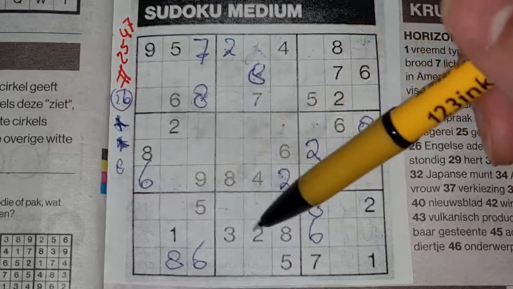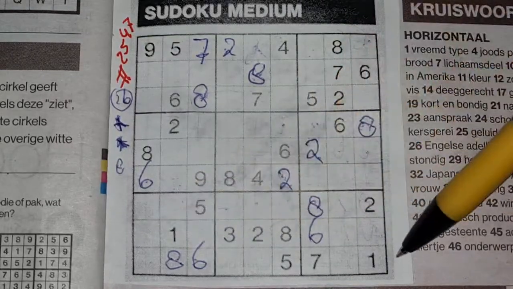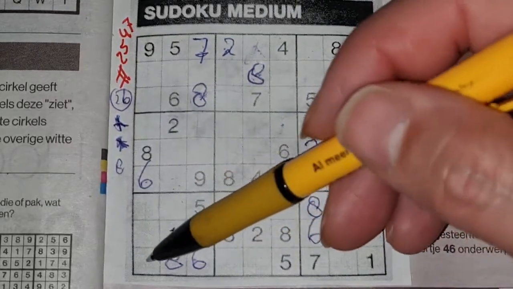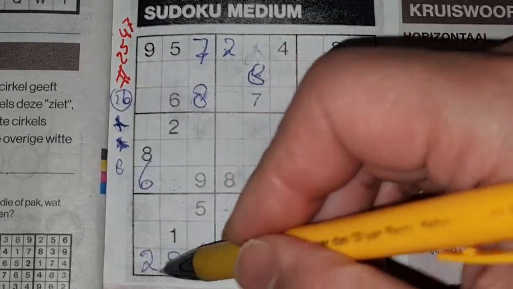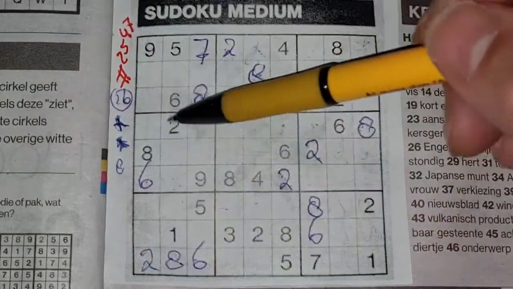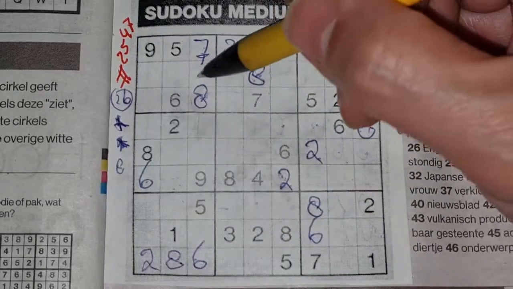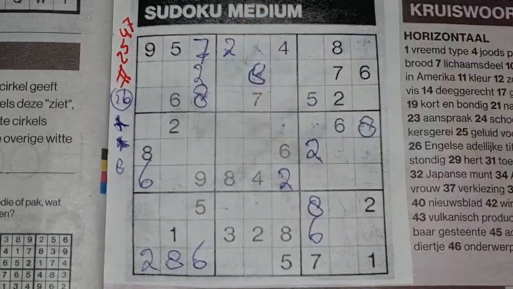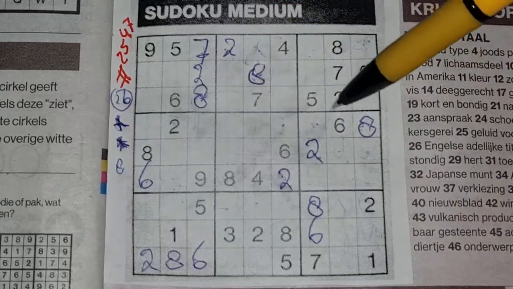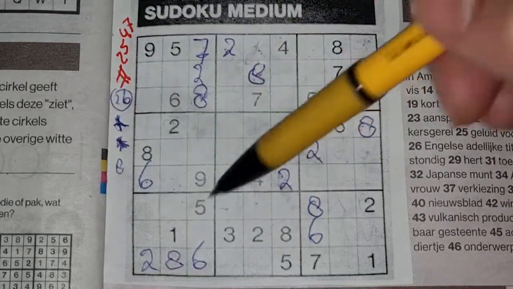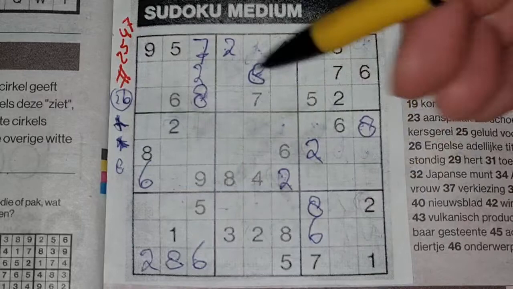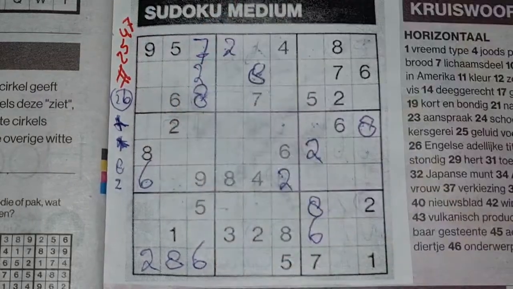2 in this row, 2 in the row below. So in the last row, the only place for the 2 should be here. 2 in the first column, 2 in the second column. So the third column, the only place for the 2 should be here. And all the 2s are used. I can see digit number 2. All right.